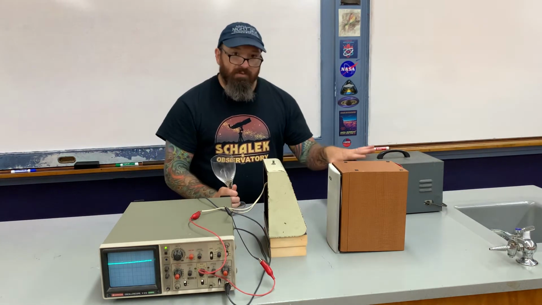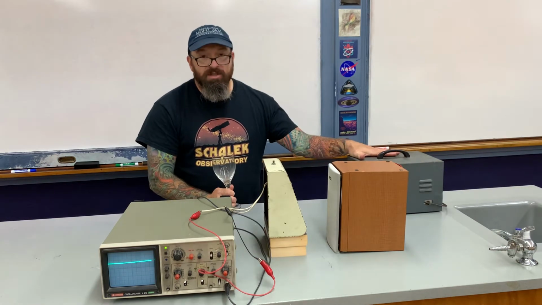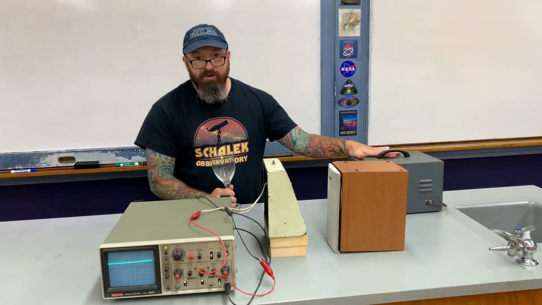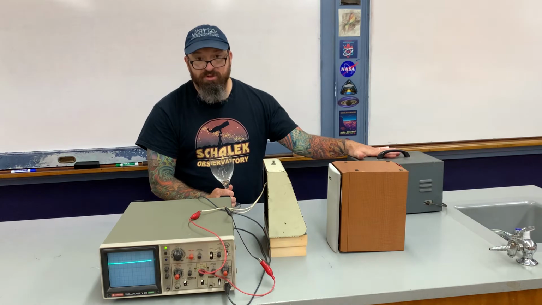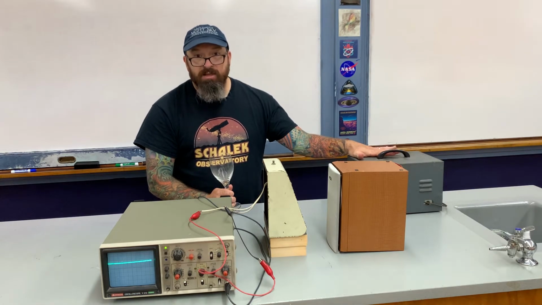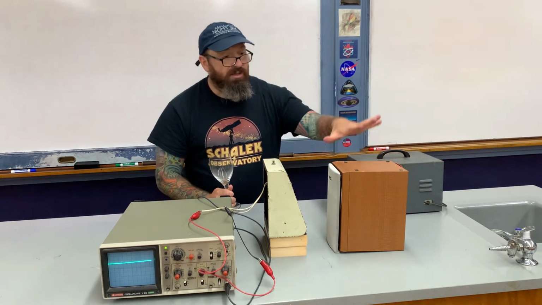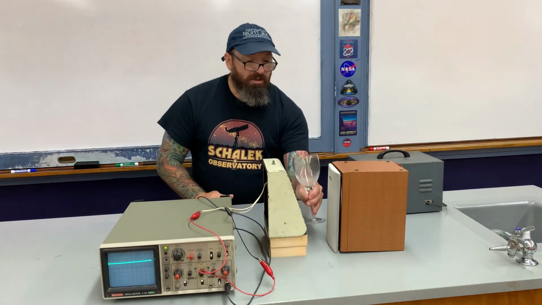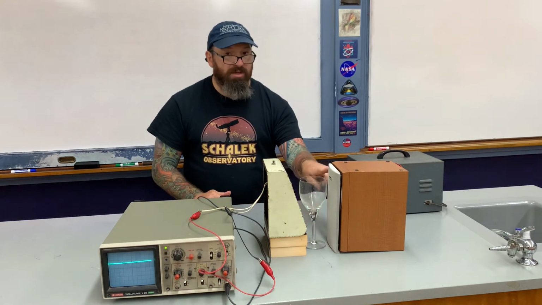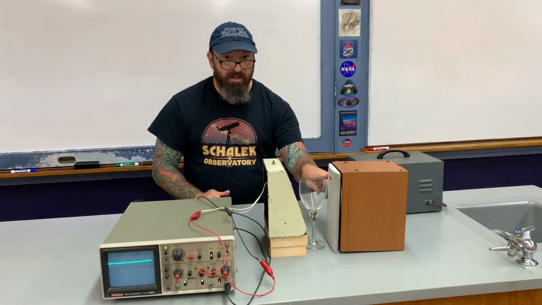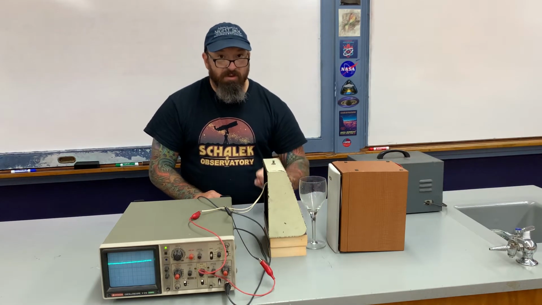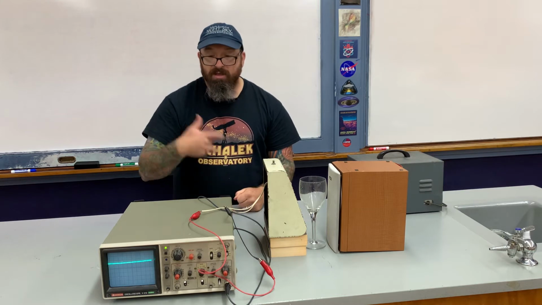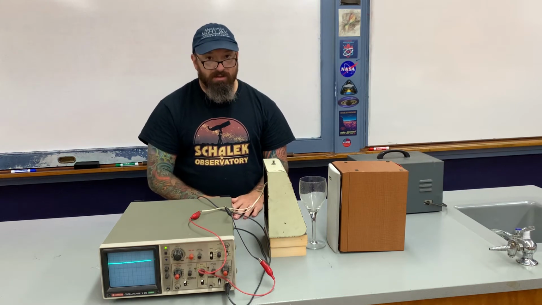And then what I have over here in the background is what is called a function generator. The function generator is capable of producing pure tones. The output of those tones comes out of this speaker right here. I'm going to position the wine glass in between the speaker, where sound waves are going to be emitted from, and the microphone, which then picks up those sound waves and converts them into an electronic signal that we can see.